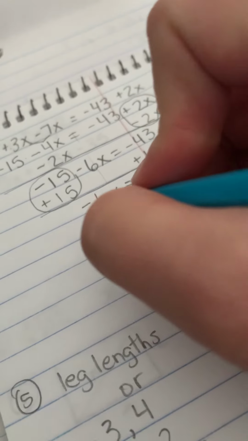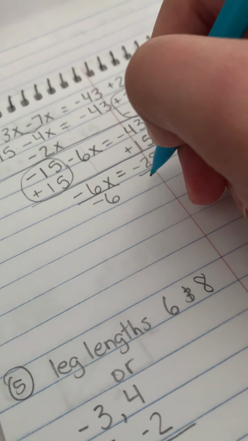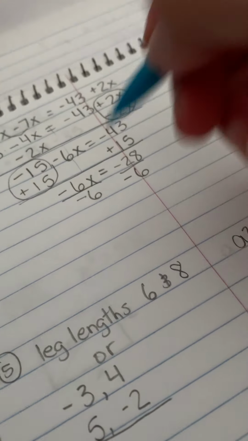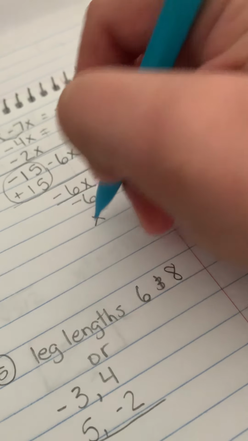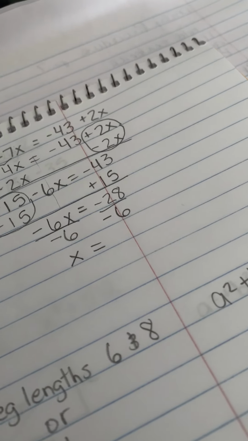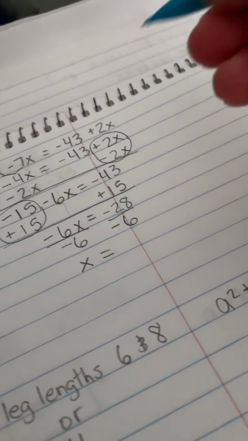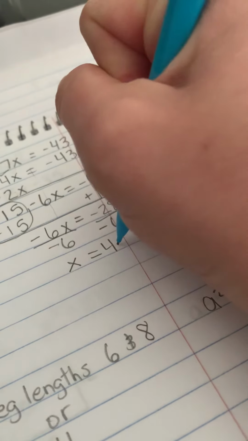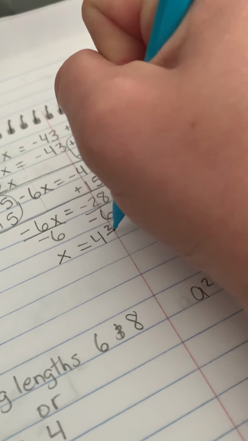X is being multiplied by negative 6, so I need to divide by negative 6 to isolate x on one side by itself. Whatever I do to one side, I have to do to the other side. Negative 6 over negative 6 is 1, so I'm left with 1x equals negative 28 divided by negative 6, which is going to be 4.6 repeating, which would be 4 2/3, I believe.